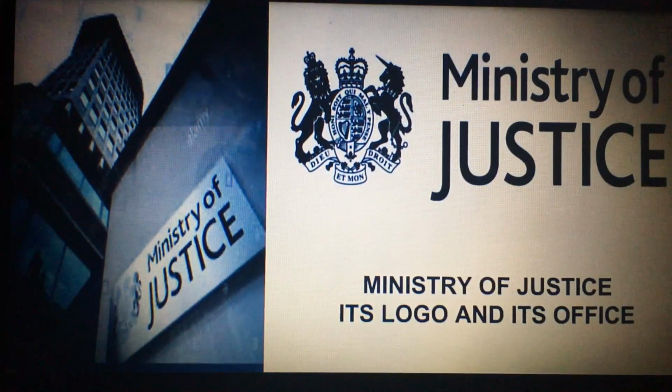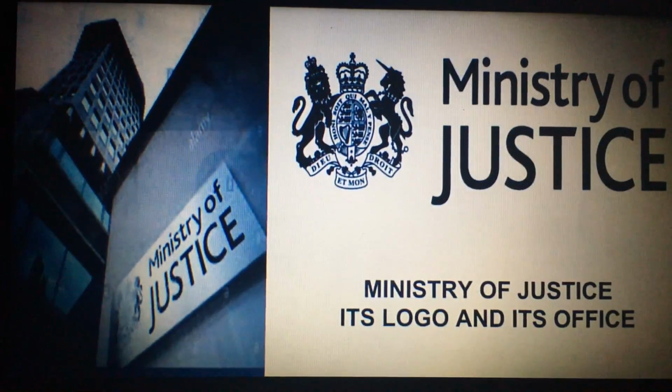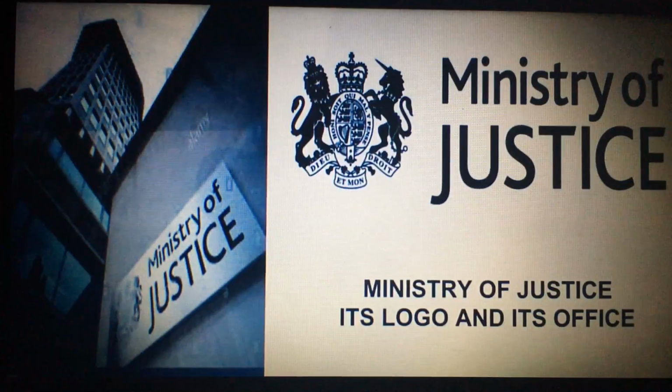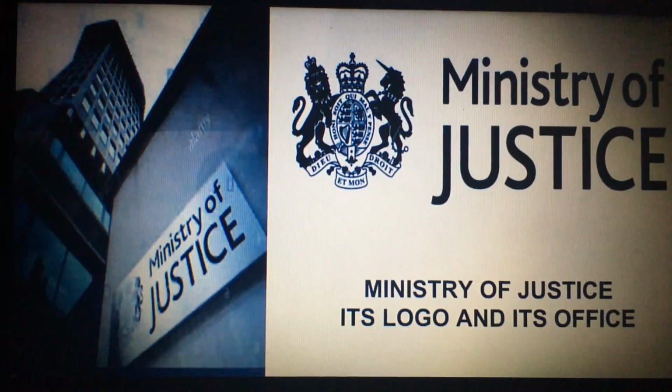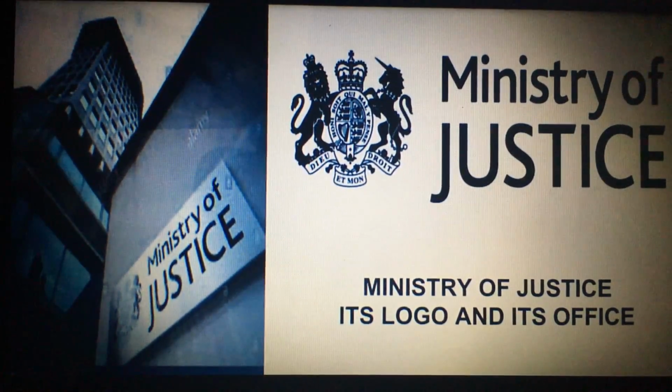This department is responsible for the functioning of the parts named below: courts, prison, probation services. It is responsible for looking at offenders.